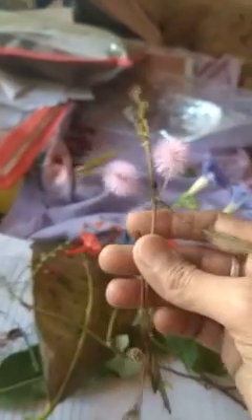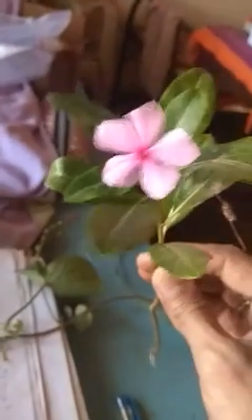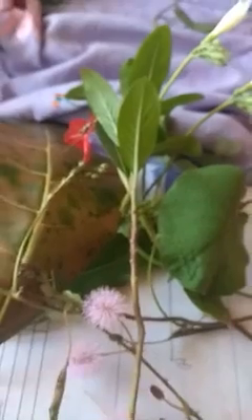When you touch it, it shrinks its leaves. So what part is attracting you here most? Definitely it is the flower which attracts you most because they are colorful and also attractive in their shape. Okay, so let us study not only the flower, but the other parts of a plant.